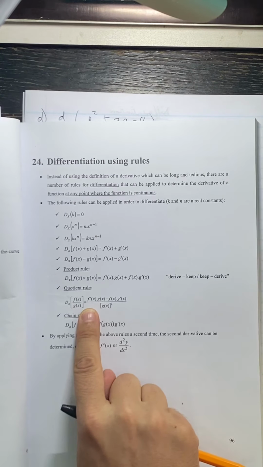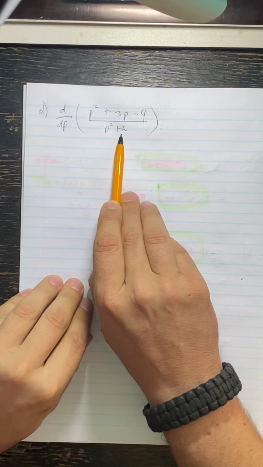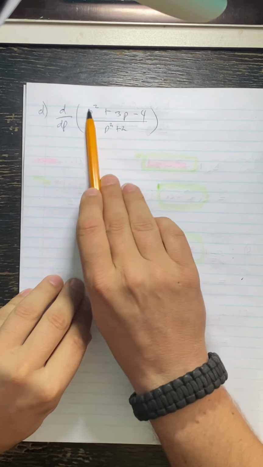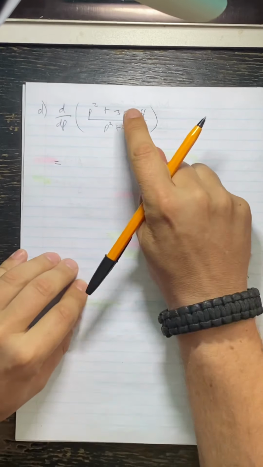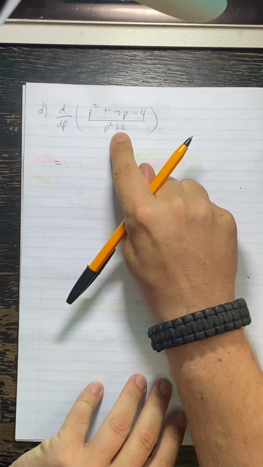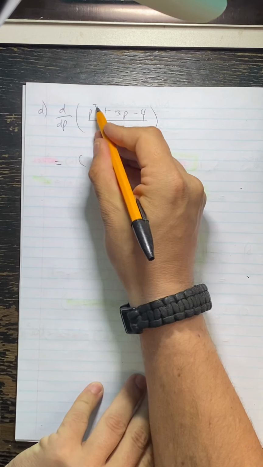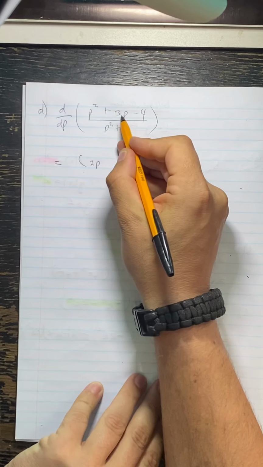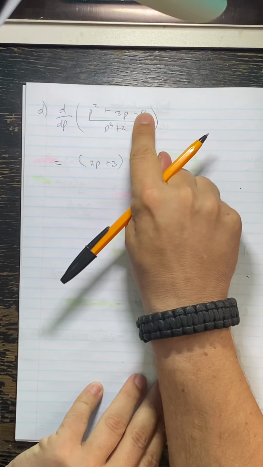Now, I know it looks confusing, but rather watch the example and see how we do it, okay? So as you can see, we have a function in the top and a function in the bottom. And what this is saying is, differentiate this thing with respect to p. So we can go straight into the derivative. Now, when you have to use the quotient rule, it's going to be the derivative of the top multiplied with the bottom. So let's differentiate the top here. So the derivative of this will give us 2p. Derivative of this plus 3. And then that just falls away. So that's the derivative of the top.